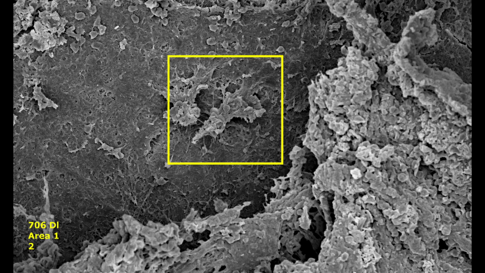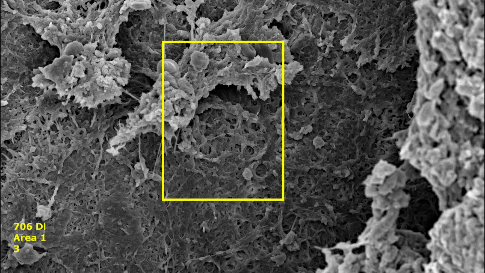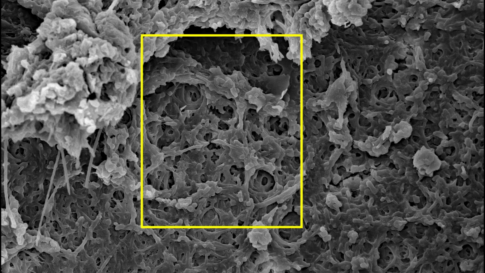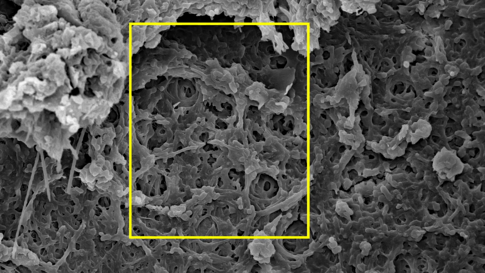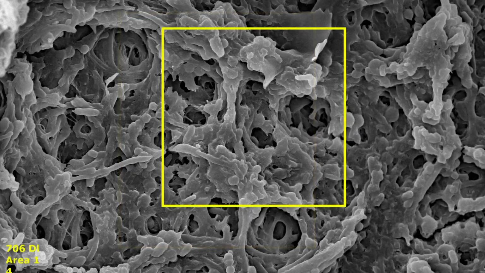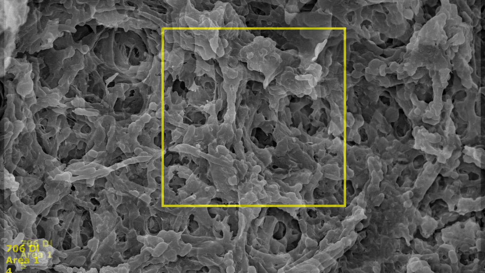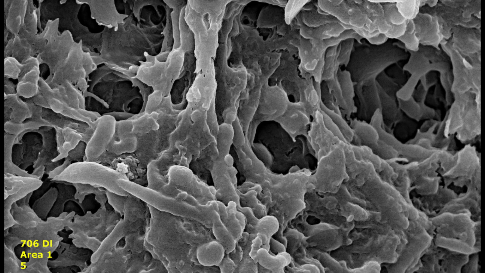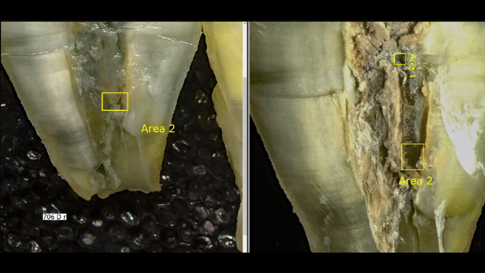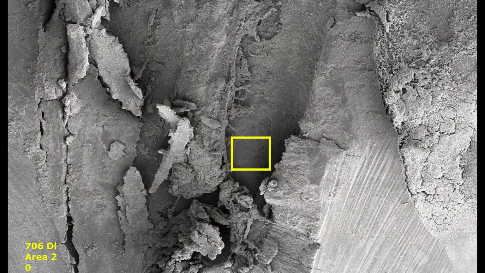When you're going into area 1, you can see it's completely covered with a very intact and robust biofilm that really impregnated into the tissue of the predentin and the mineralization front. There's just bacteria everywhere. And this gives a very good idea of what natural biofilm looks like in a tooth prior to any treatment.